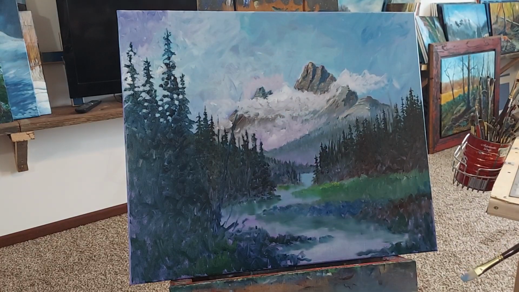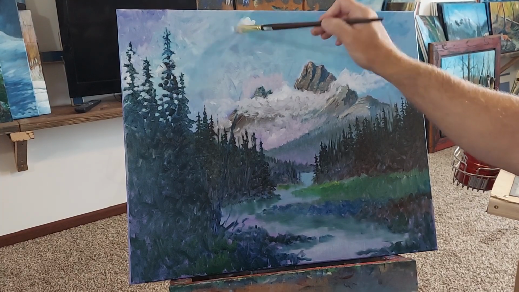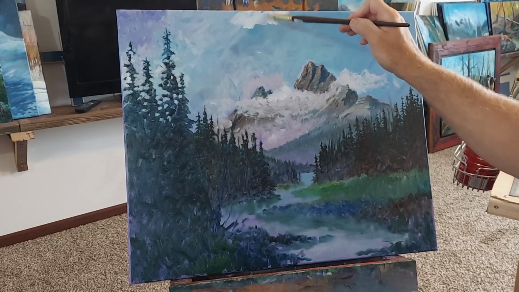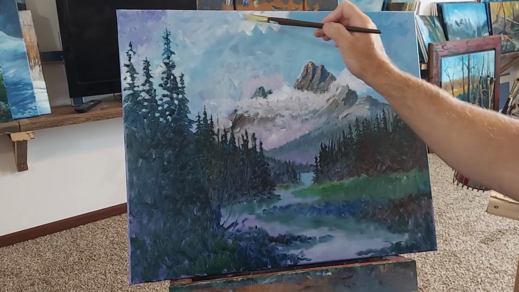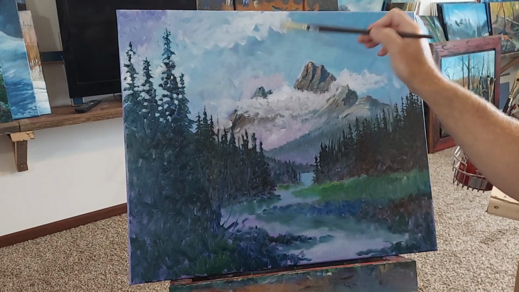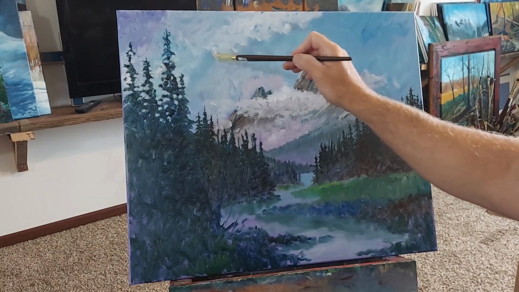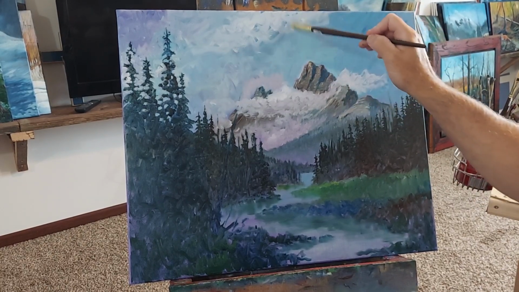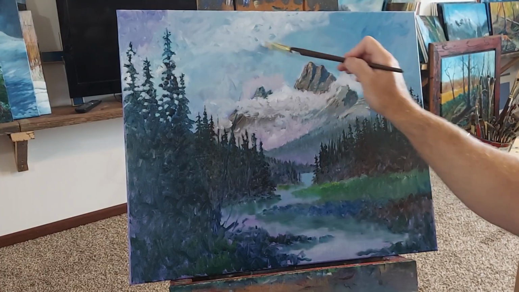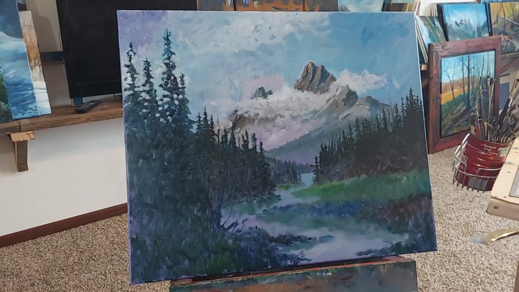Leaving these strokes nice and choppy. I kind of like, I don't know, a realistic look mixed with an impressionistic look, I guess. You can decide for yourself how far you want to lean one way or the other. I'll put another brighter cloud up in here. Especially when it comes to the sky, I like more of an impressionistic kind of sky look there. That's just me.